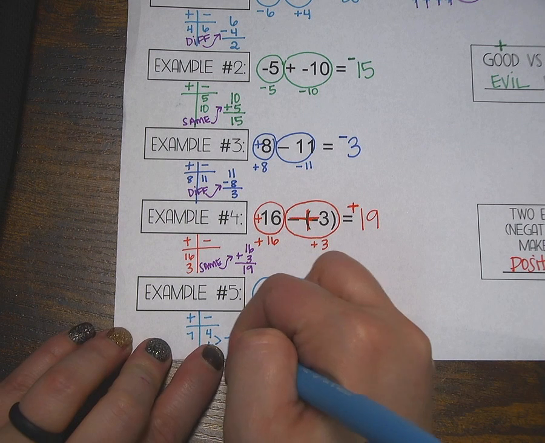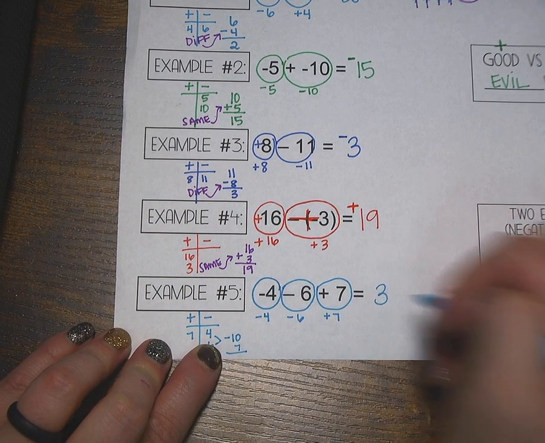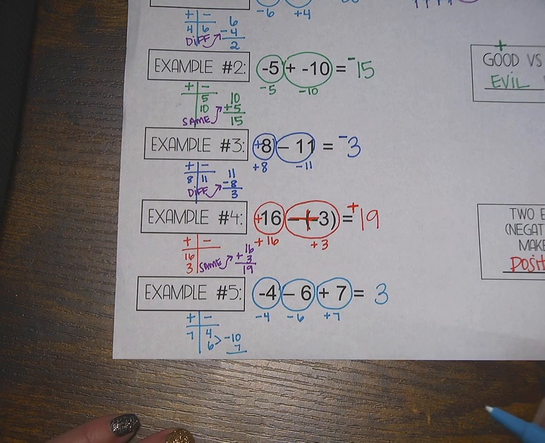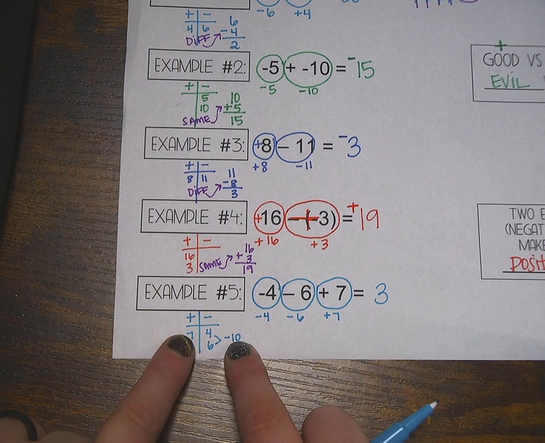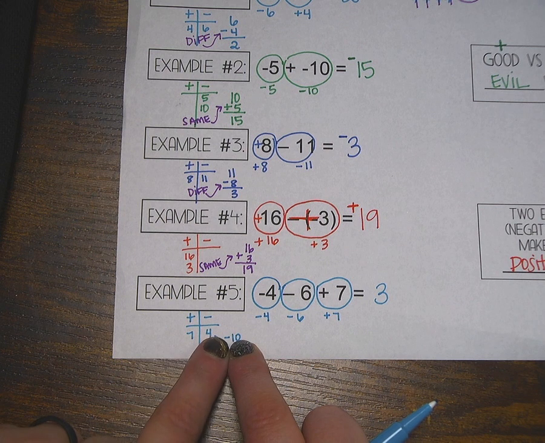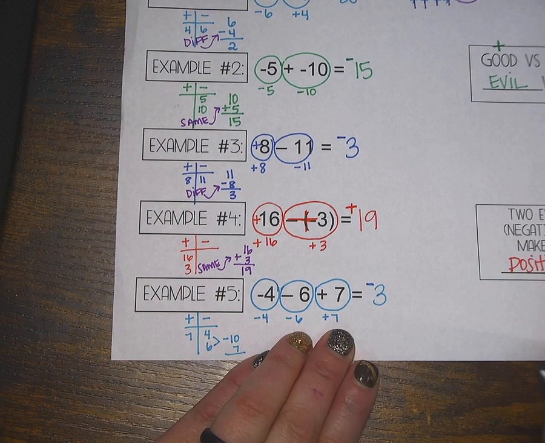So 10 minus 7 will be 3. So I have 3 positives. I mean, 3 is my solution. And then I have to decide who had more power. Did the 10 have more power or did the 7 have more power? Well, 10 has a greater absolute value, right? There's more people on team negative than there were on team positive. So because of that, my answer will be negative.